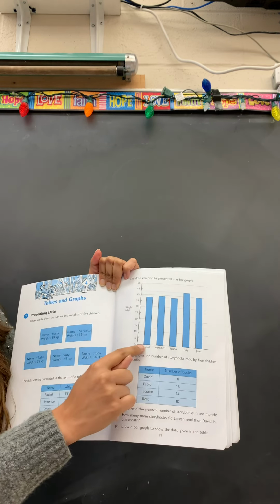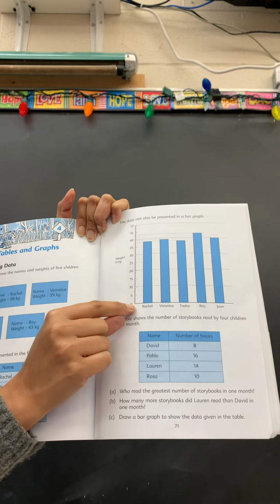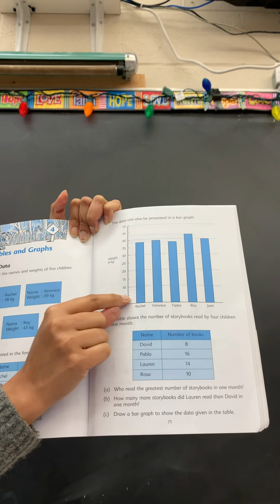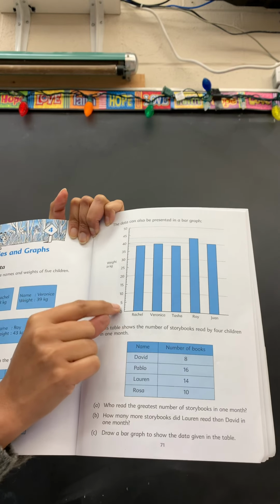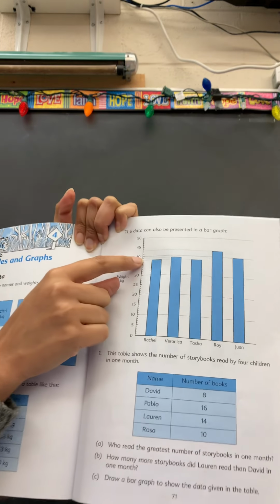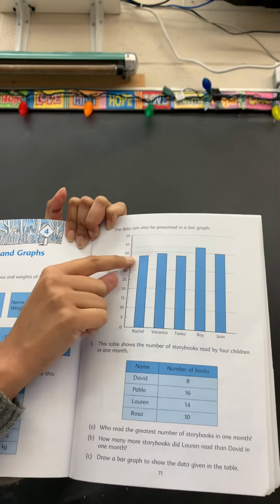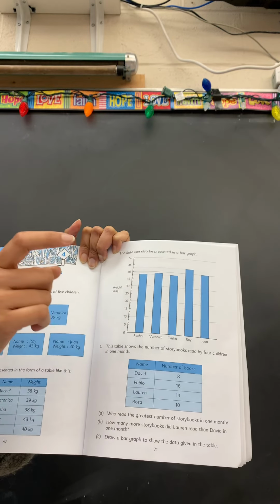So they drew it right underneath. They counted the lines. Do you see these tiny lines? These tiny dots. So look at this, 0, 1, 2, 3, 4, 5. So the big lines, that's where they have their 0, 5, 10, 15, 20, all the way to 50. So these small dotted lines, or these small dots, they help them to see where my 38 kg would be, not right at 40, but 2 lines below 40. That would give me 38 kg for Rachel.